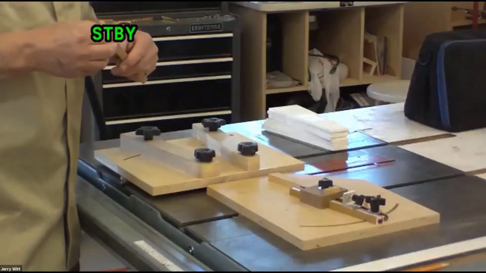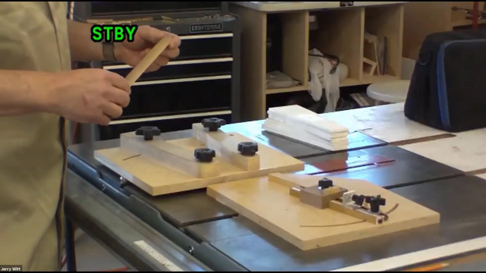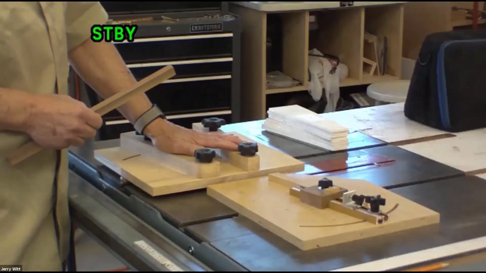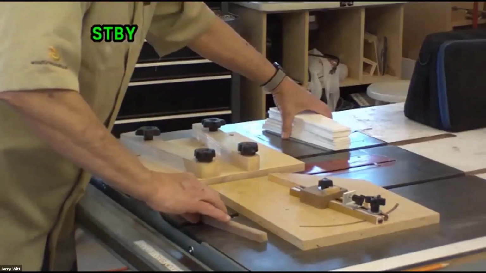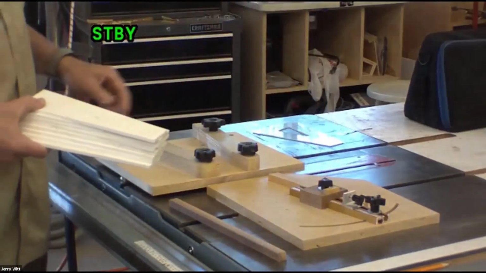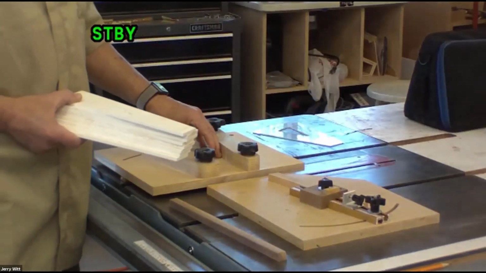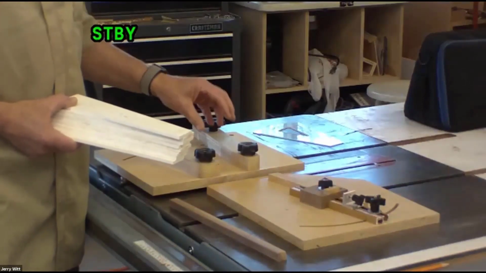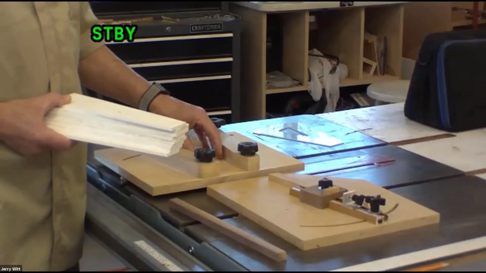However, they both work very well. They also make it easy to cut your segments at the right angle for the number of pieces that you choose in your design.